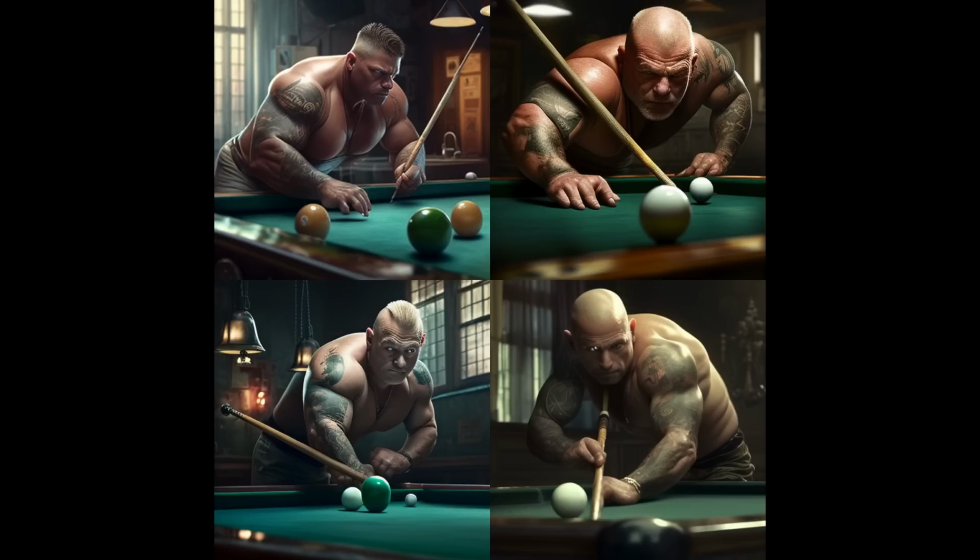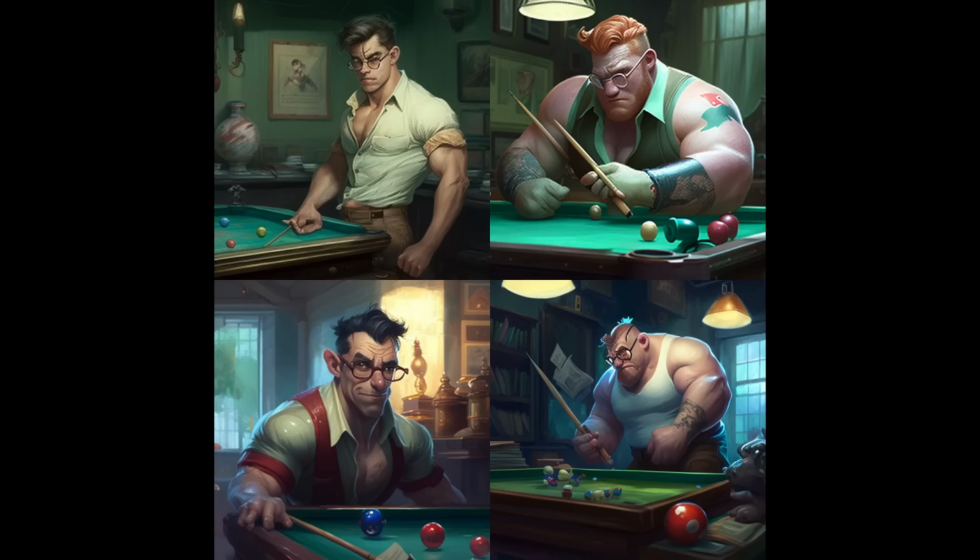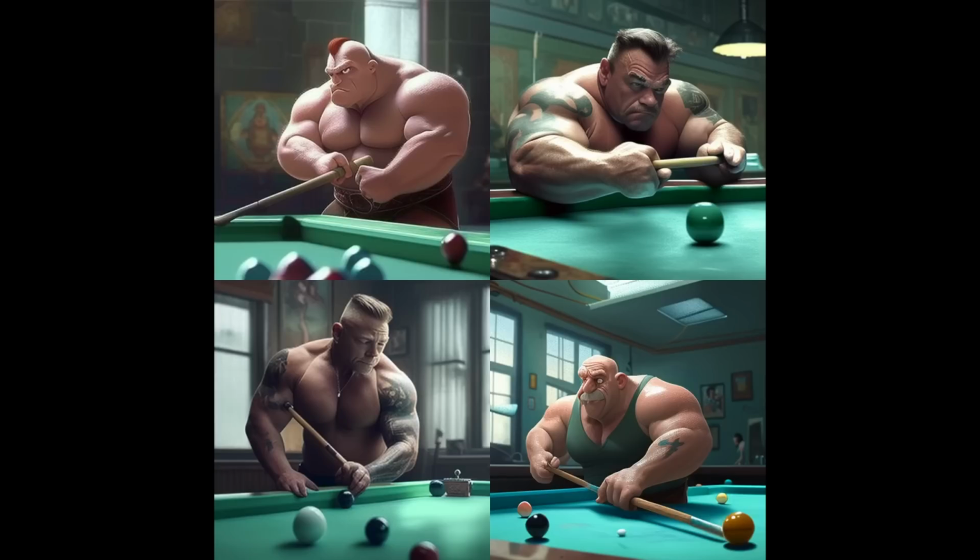In this case, I asked for bodybuilders playing pool. You can see there are some artifacts in the eyes. It's not perfect. Then I asked for nerdy bodybuilders playing pool. Then I tried to make them more Disney-like, and this is what I got. And you can see the 4th one is in the middle of the table.